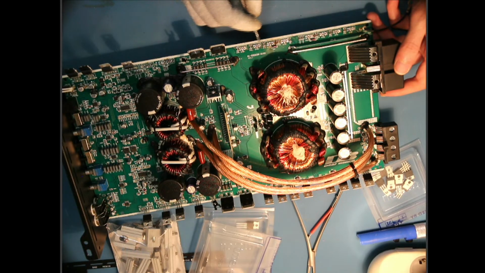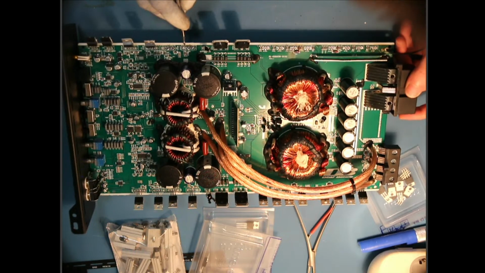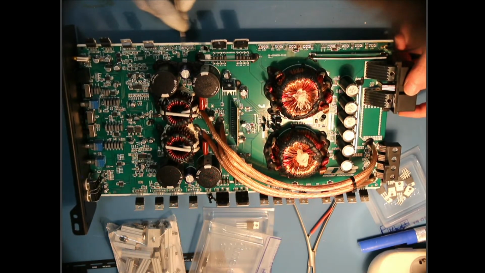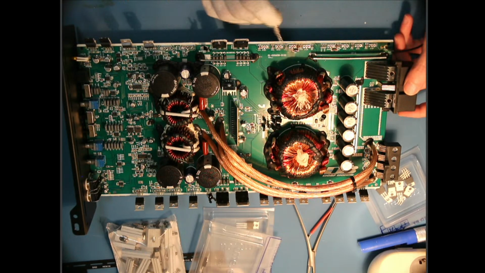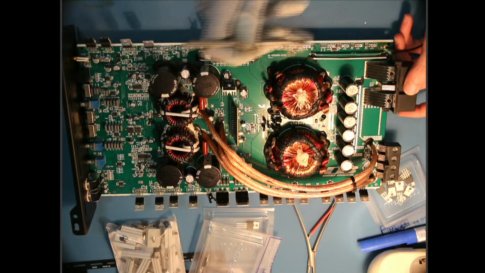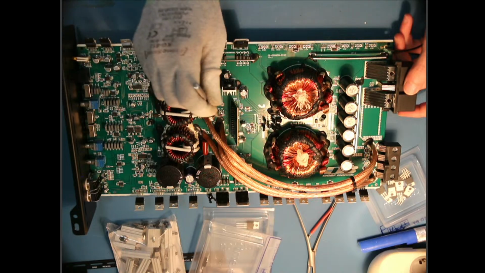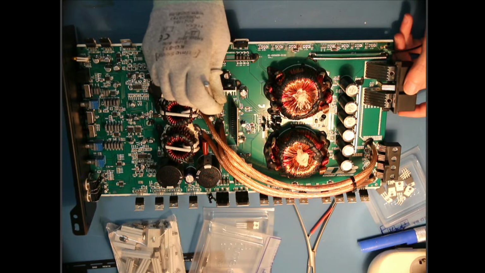It only takes a fraction of a second. Everything goes up in smoke. Like so.